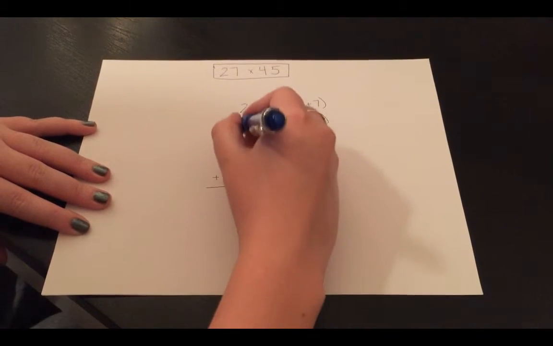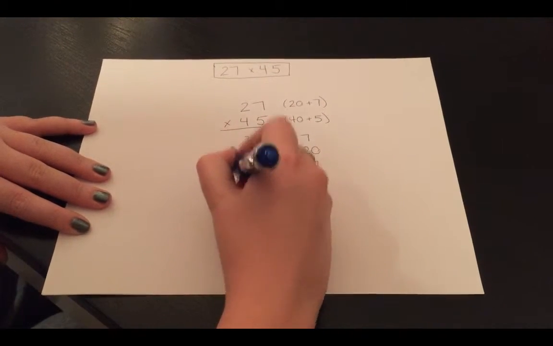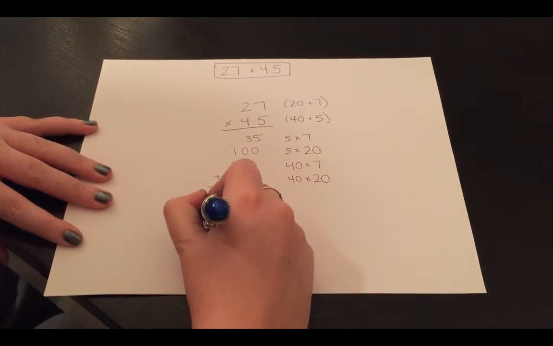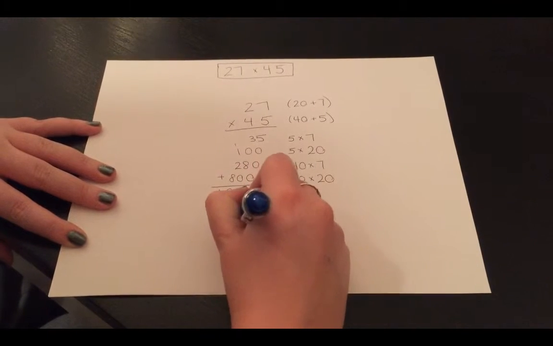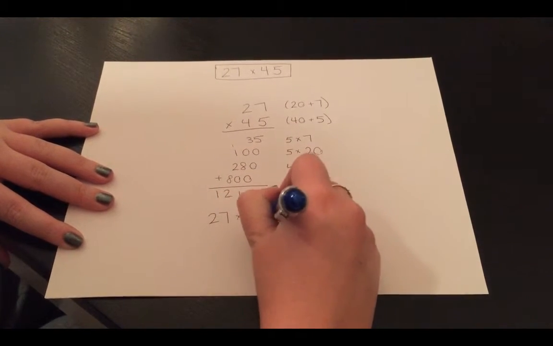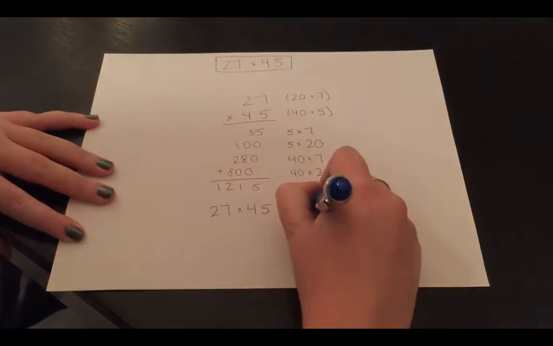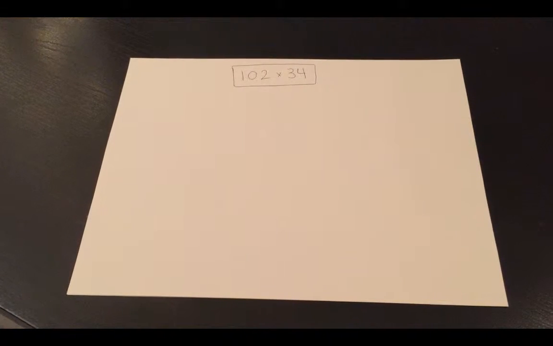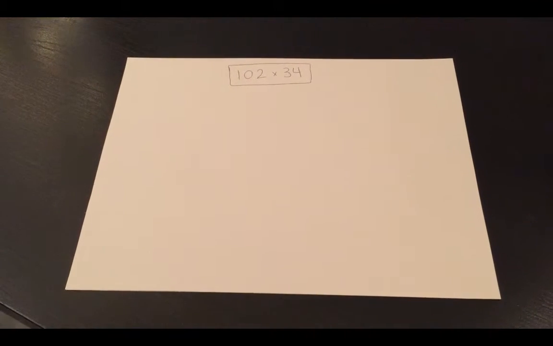5, 11. So we know using the partial products method that 27 times 45 equals 1,215. So for our last practice problem for the partial products method, we're going to do 102 times 34.